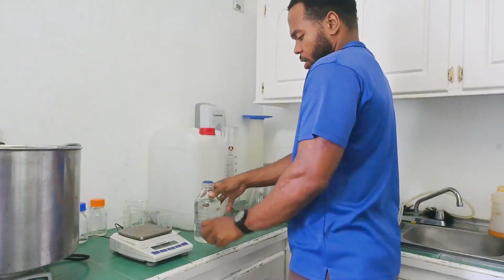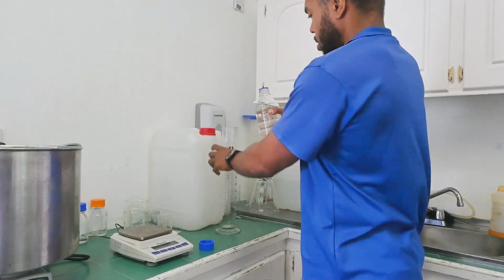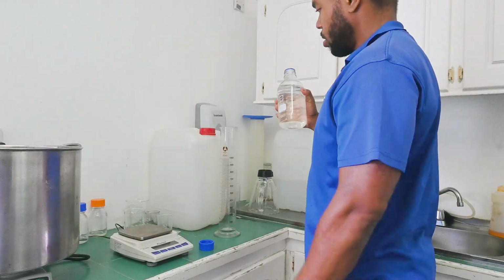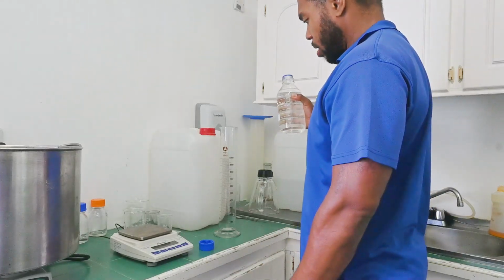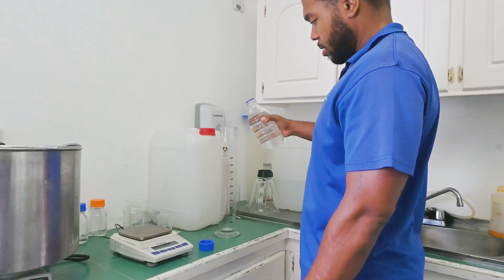The last stock solution is the BA we just prepared earlier. For this one, it's a total of 800 milliliters.